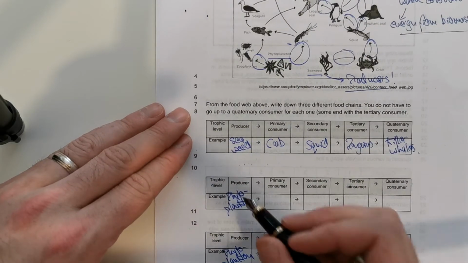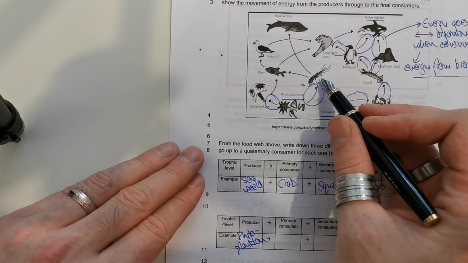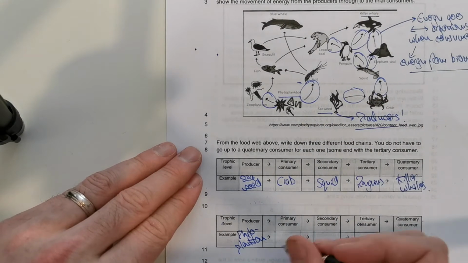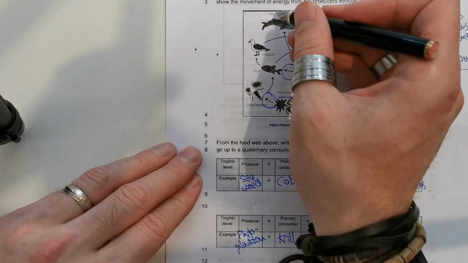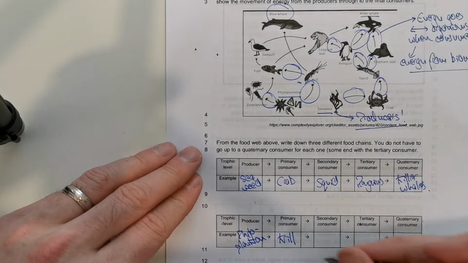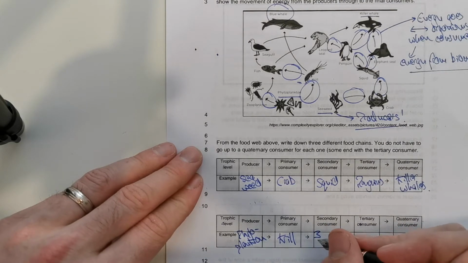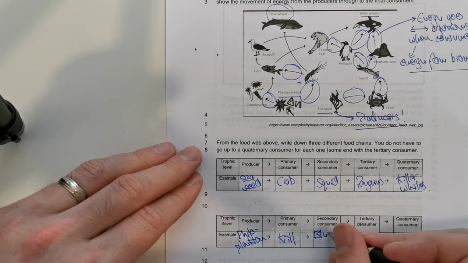Let's look at the phytoplankton. Phytoplankton go one way. It's eaten by the krill. The krill can be eaten by either fish or the blue whale. Now, let's say on this one, it's eaten by the blue whale.